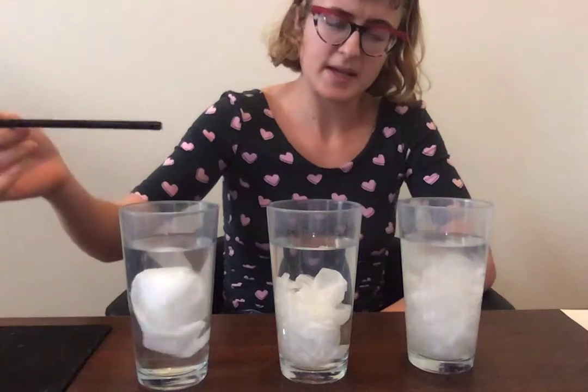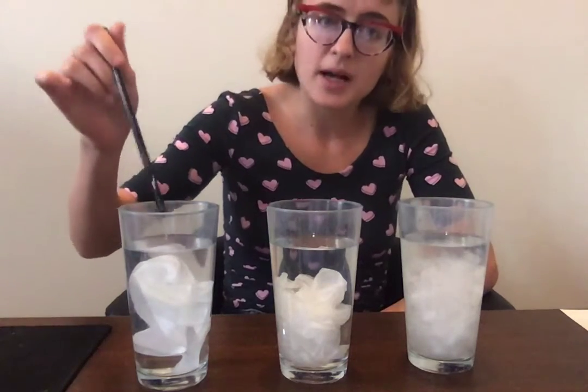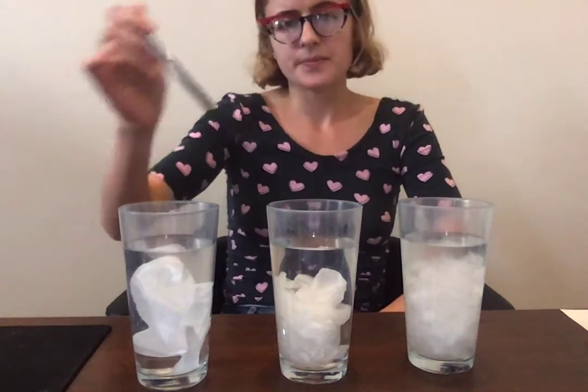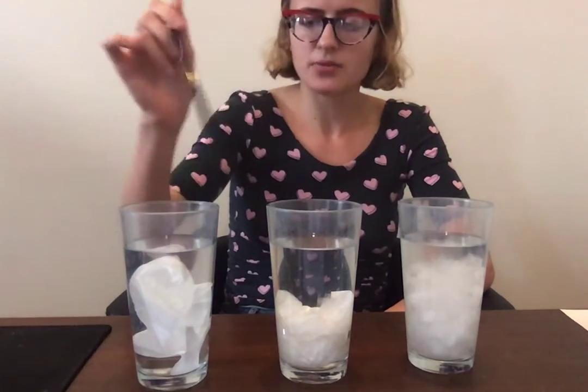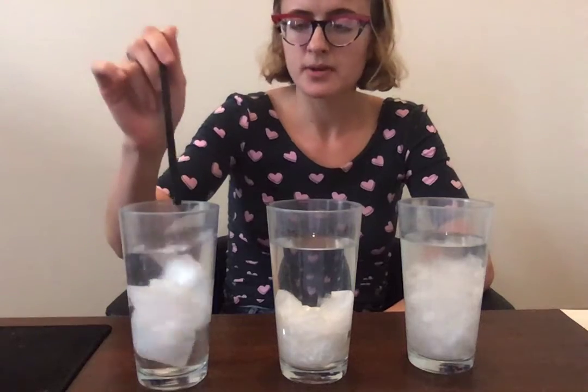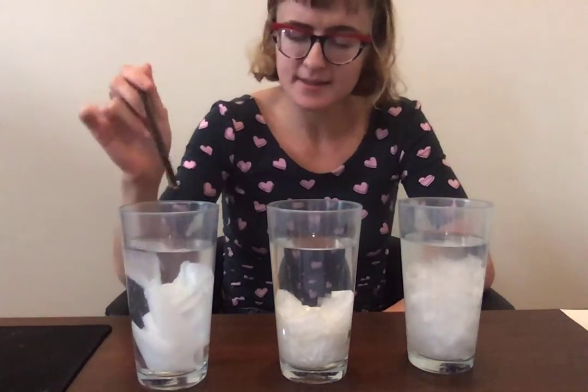Dissolve is when your material blends well with the water. So, my question was, which of these materials is going to dissolve well in the glass of water? Which one dissolves the best?